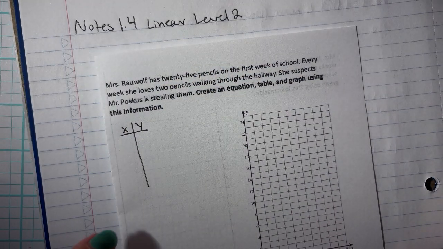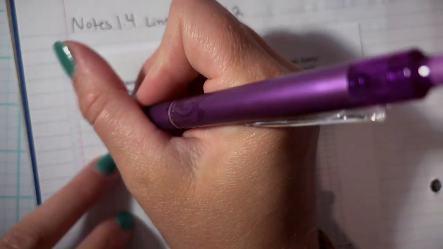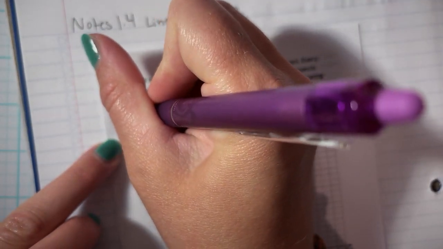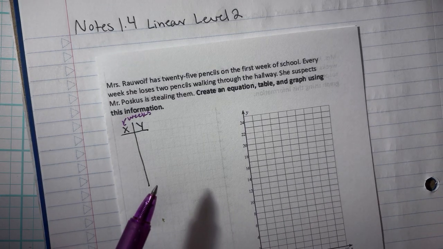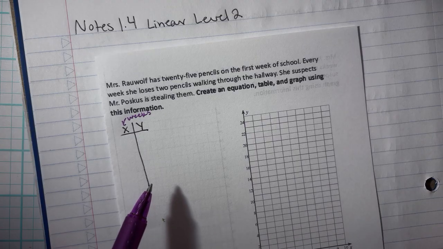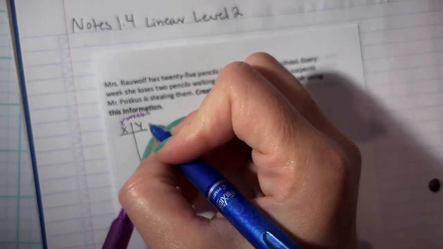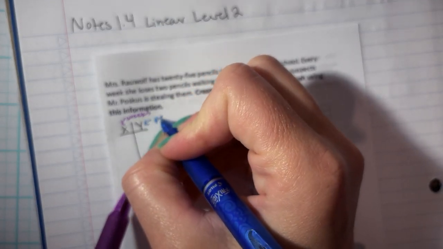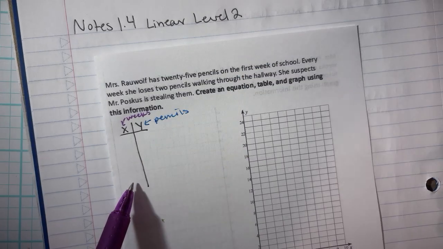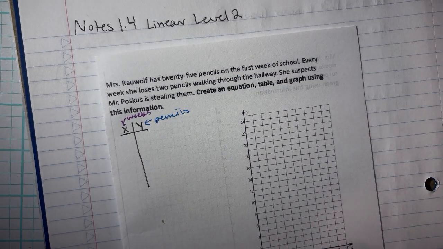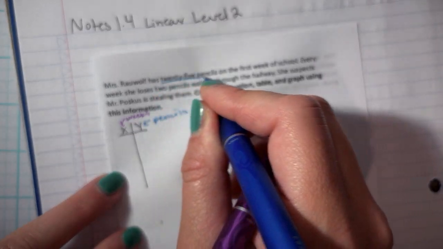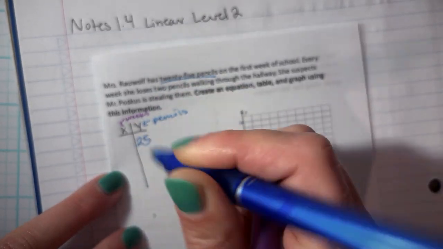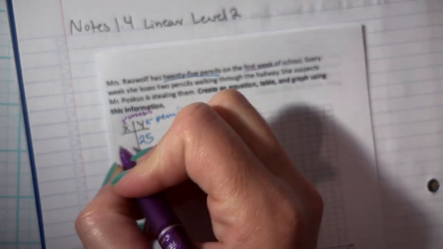X is always going to be about your time. And in this case, our time is about weeks. For most problems, X is usually about your time, unless you get to stats, then that's where stuff starts to get crazy. Y is going to be about our pencils. And it says she's got 25 pencils on that first week of school.